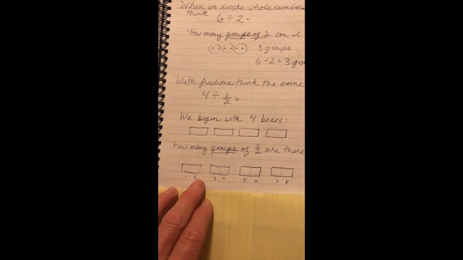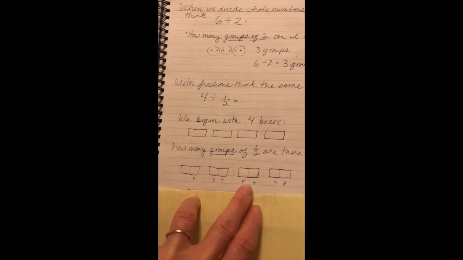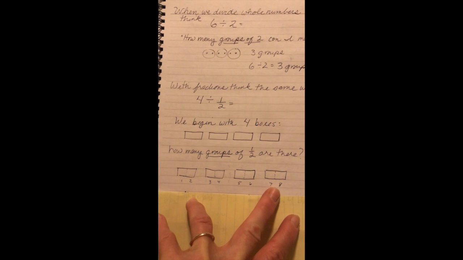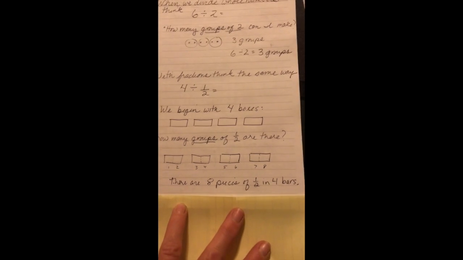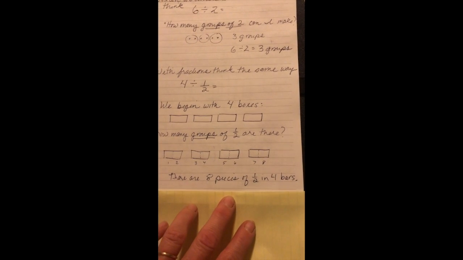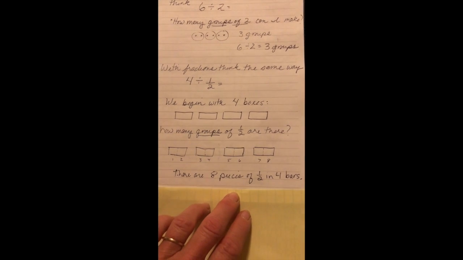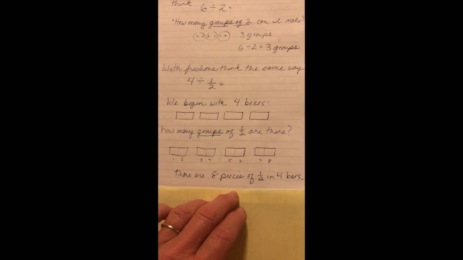and then I count the pieces. I have 1, 2, 3, 4, 5, 6, 7, 8 pieces. Therefore, there are 8 pieces of 1/2 in 4 bars. 4 divided by 1/2 is equal to 8. It gets a little more complicated when we go fraction to fraction. So, we need to think of it in the same way. Let's take the example 1/2 divided by 1/4.